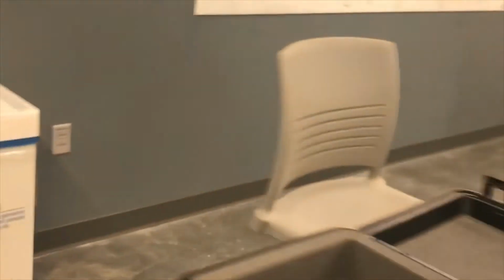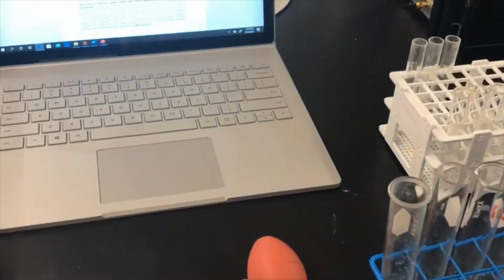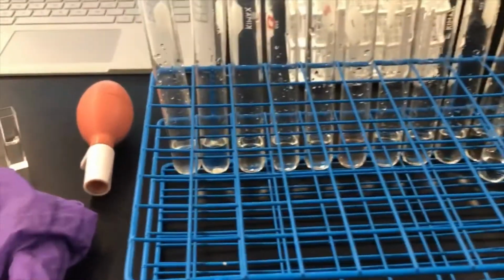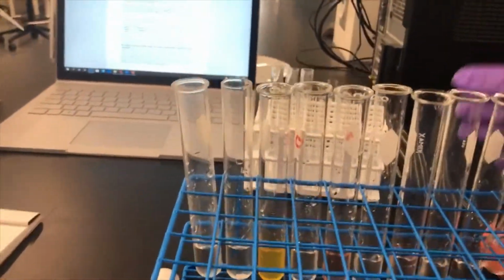Okay, so next what we need to do is add the metals to this solution. I'm going to quickly pause the recording while I do that, because it is very difficult to record and add at the same time. Okay, so I've just added those solutions. These last three are for later.